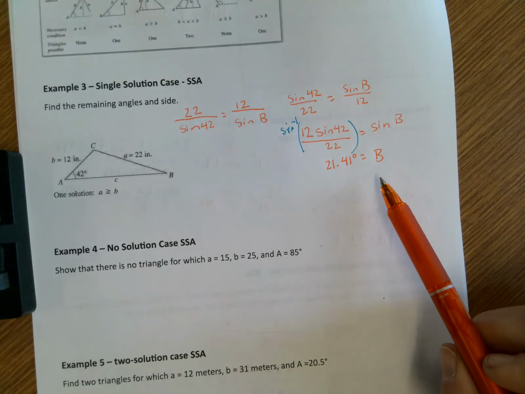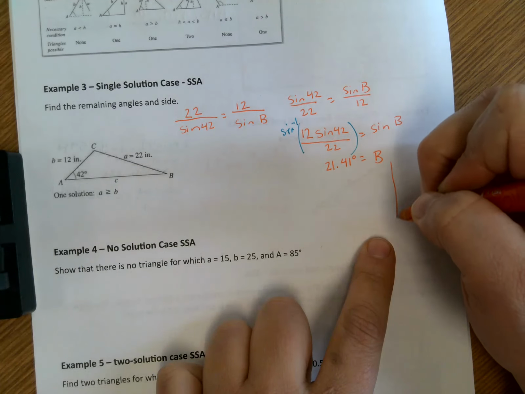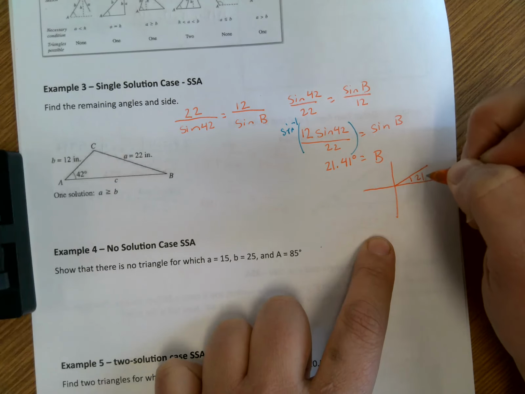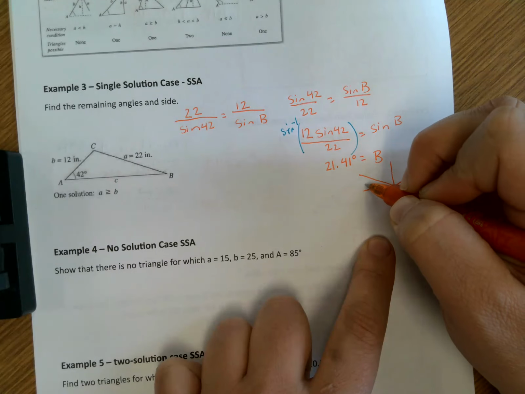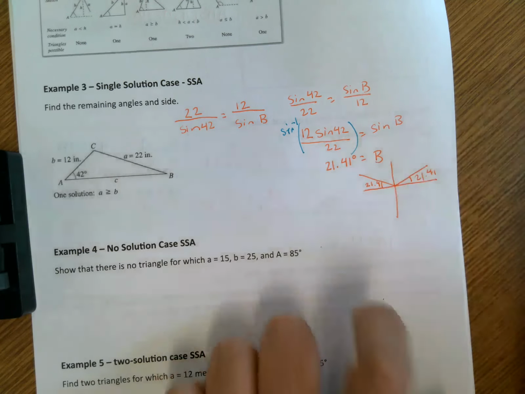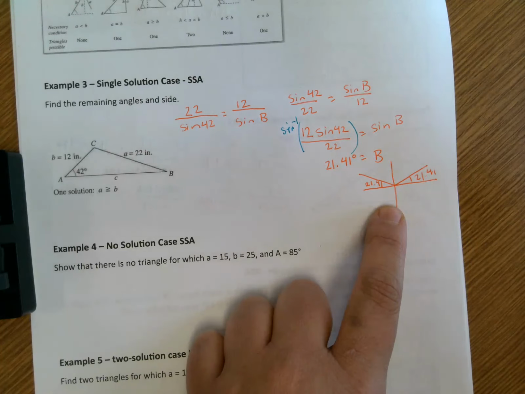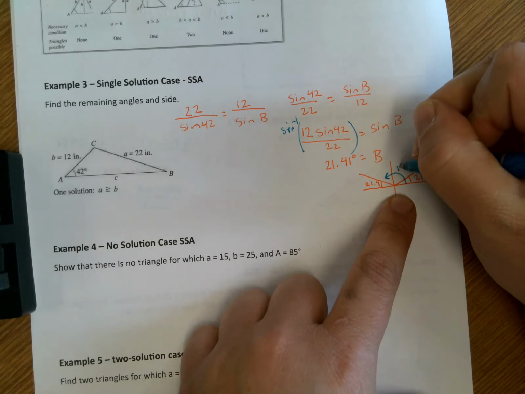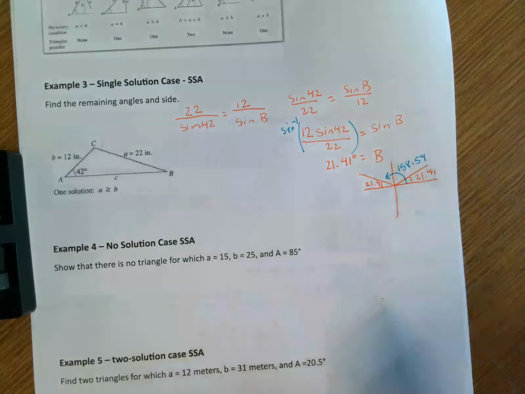Now, this is the point where you would want to check to see if you have one or two answers. Again, I am telling you that we have one. However, how we can check this is, if our angle right here is 21.41, that means our other angle that it could possibly be has a reference angle of 21.41. So we would want to figure out what this angle is. Because we have this 180, this angle right here is going to be 158.59.